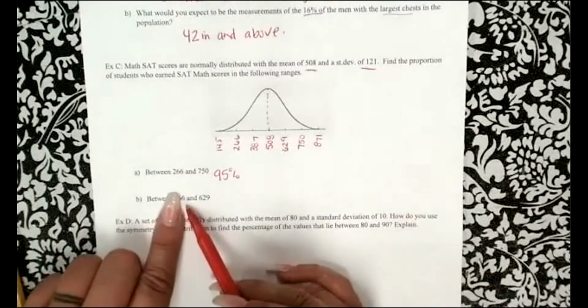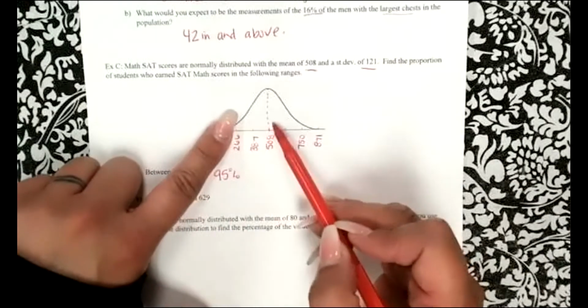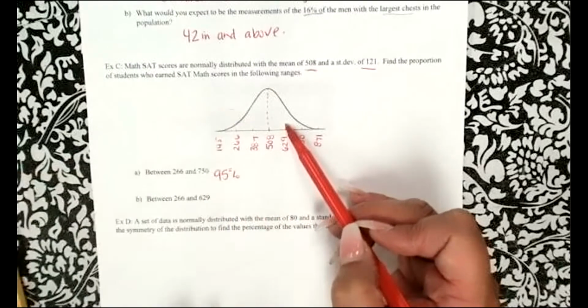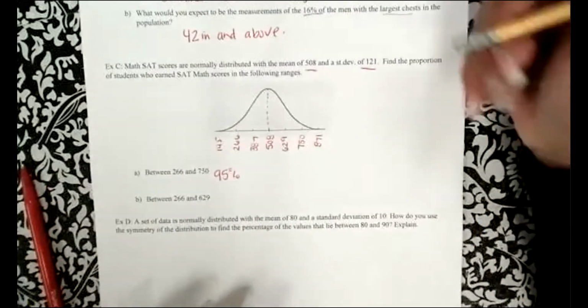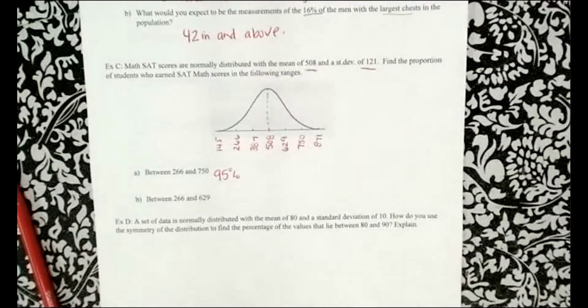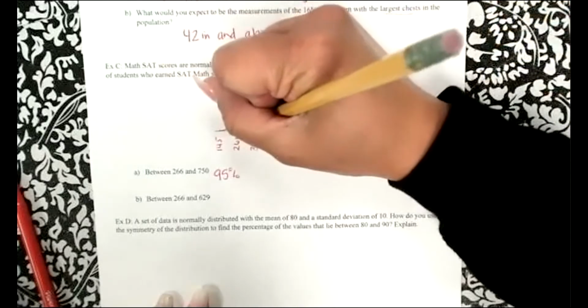On the next one, it says from 266, which is 2 standard deviations to the left, and 629, which is 1 standard deviation to the right. If we went ahead and separated this, this would be a 34% right here.